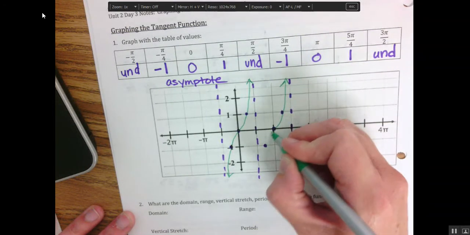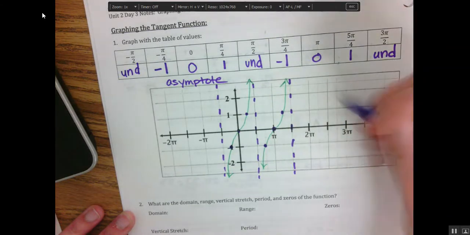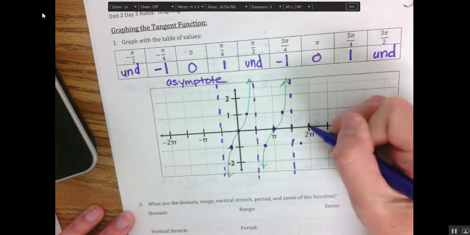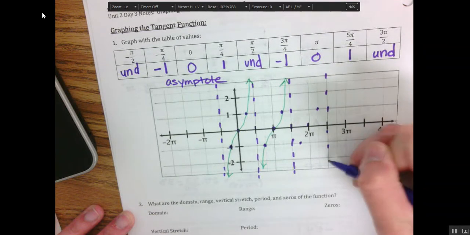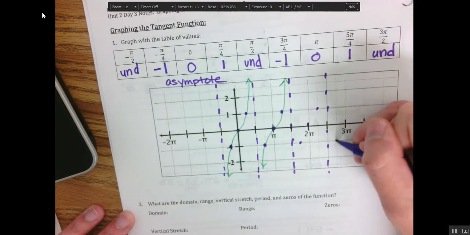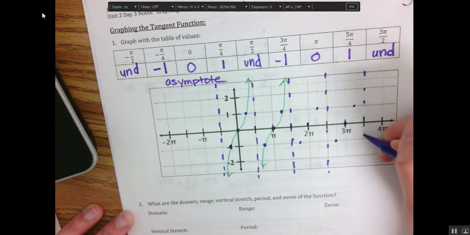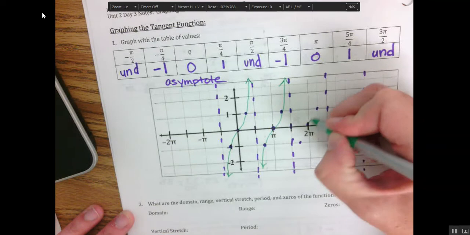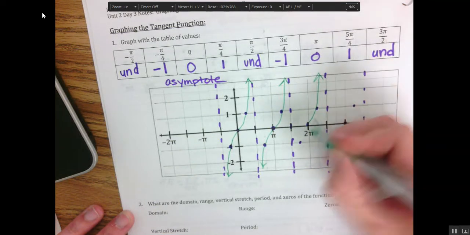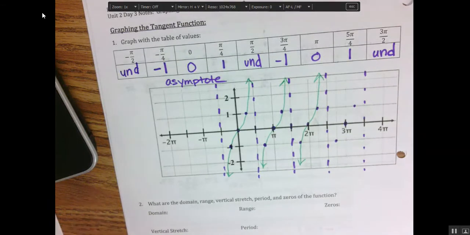So even though we only made a table of values for these two, we can keep going with more periods if you want. So all I did was I made a table of values from the unit circle, and then I graphed.